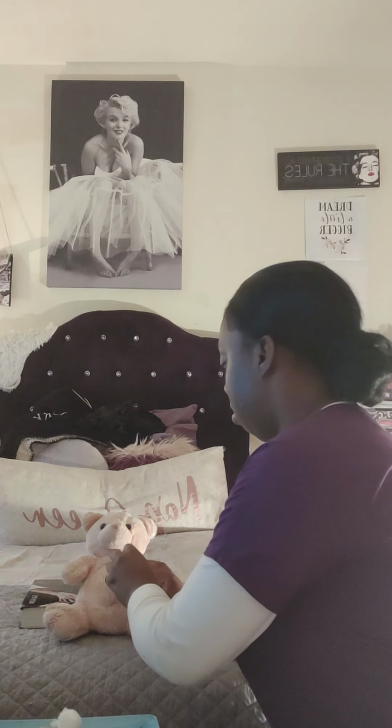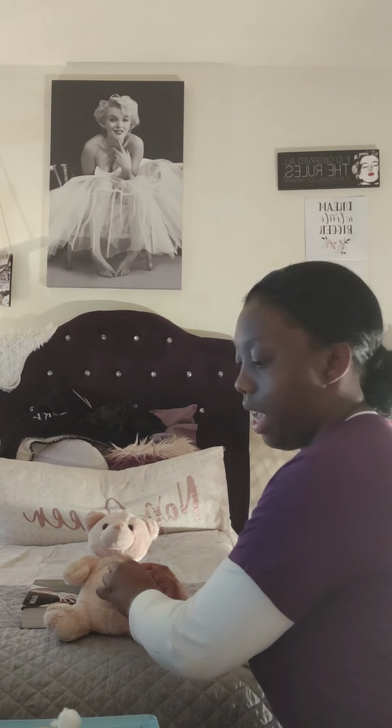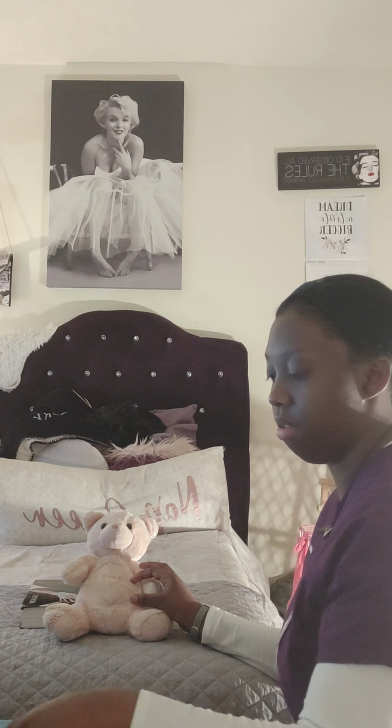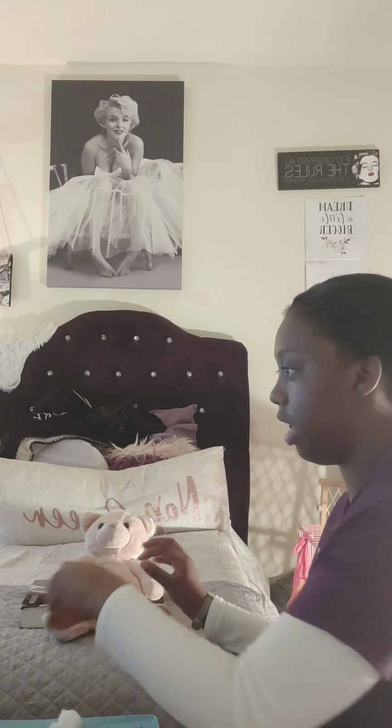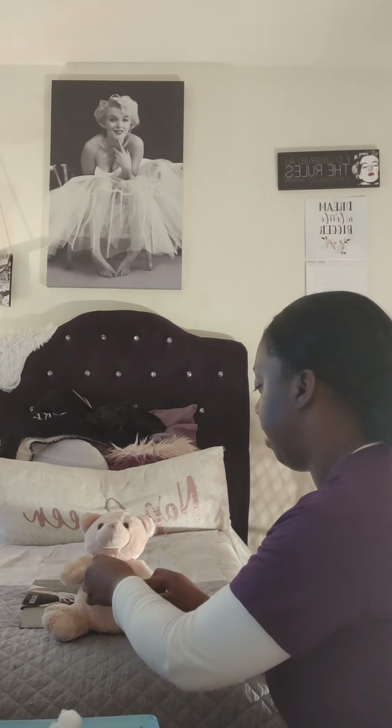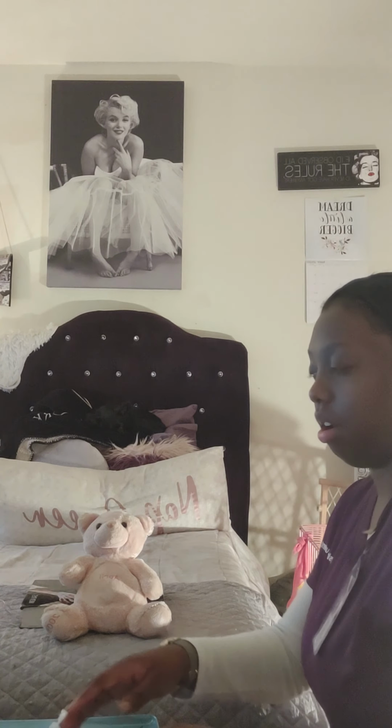Use a cotton or gauze to wipe the site. Activate the safety device. And then apply the Band-Aid if it's needed.